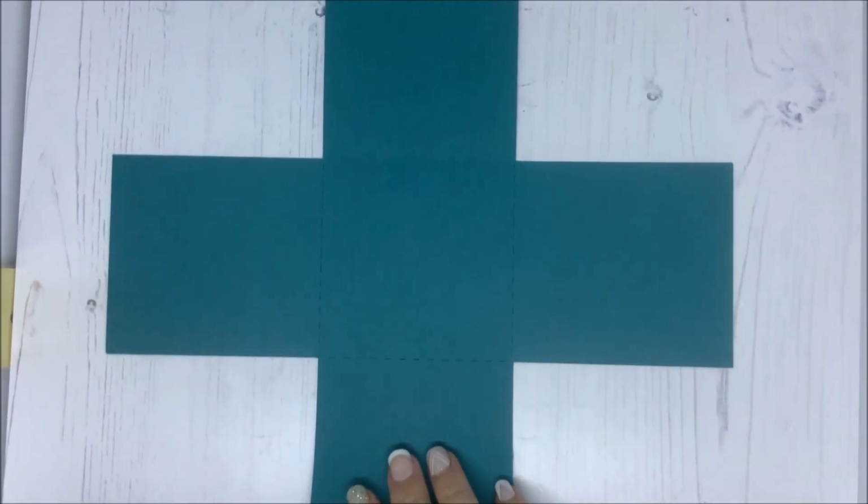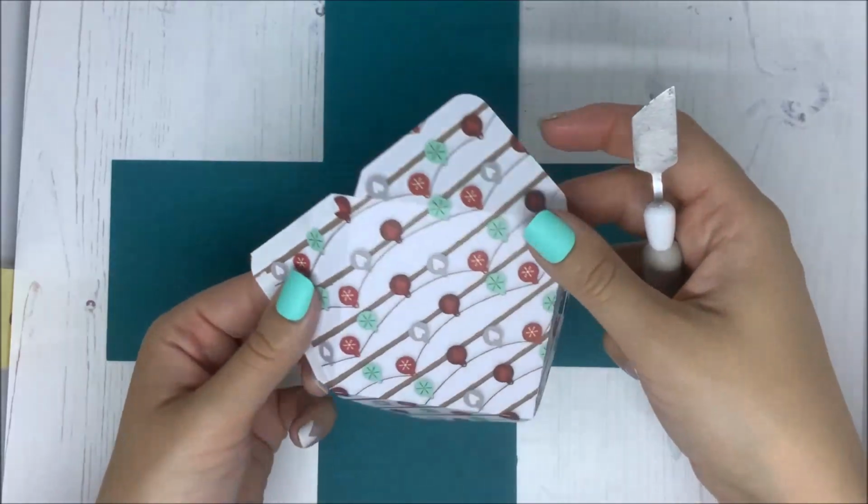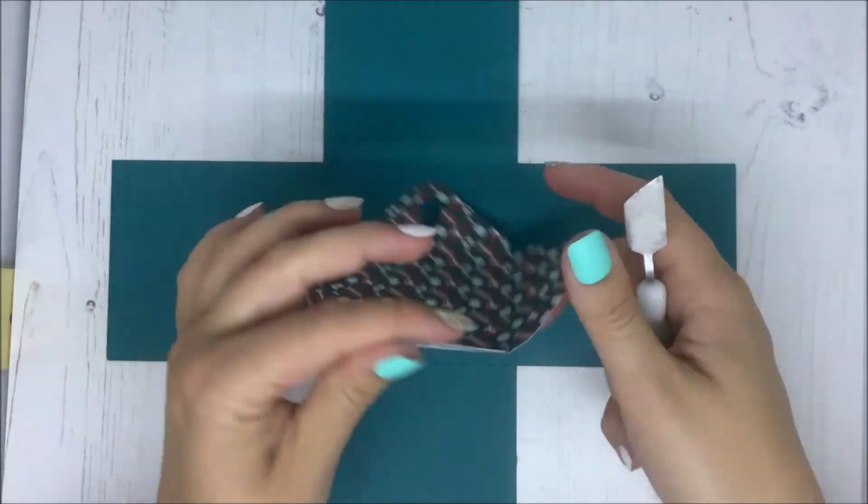And I'm going to move on to the base of the box, and I'm going to start by folding that and then adding one of the envelopes.